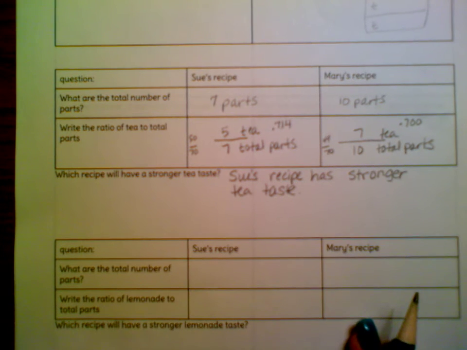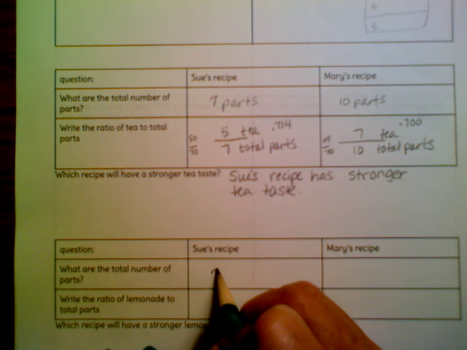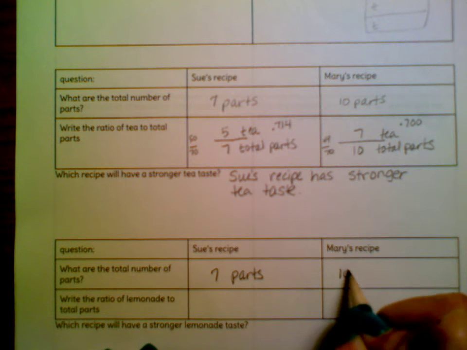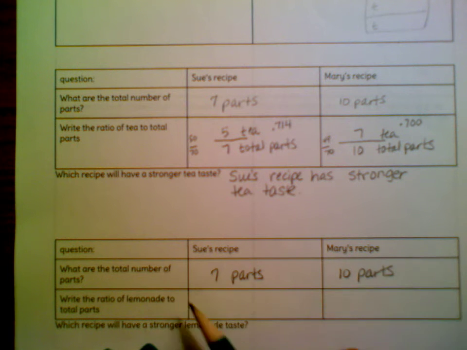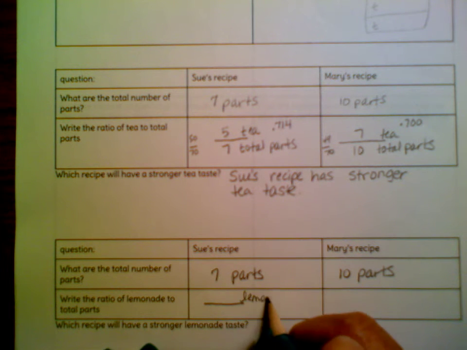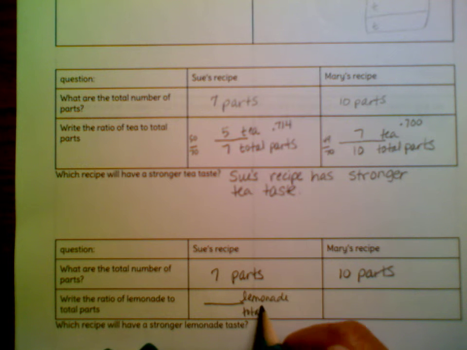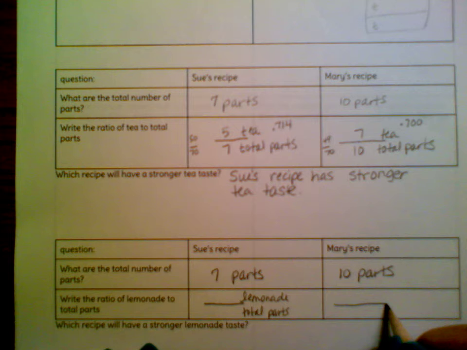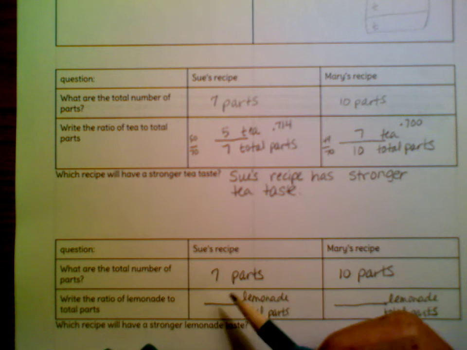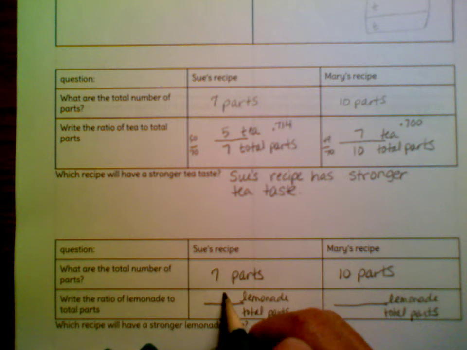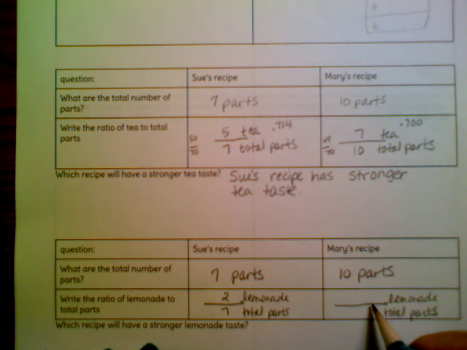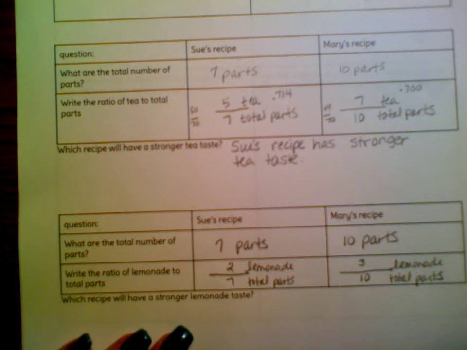Okay, now what are the total number of parts? So same question. There's 7 parts for Sue. There's 10 parts for Mary. But now they want the ratio, fractional form, lemonade to total parts. So setting it all up again. And when I look back up above at the recipe, lemonade is 2 parts. There are 7 total. Lemonade is 3 parts. There are 10 total.